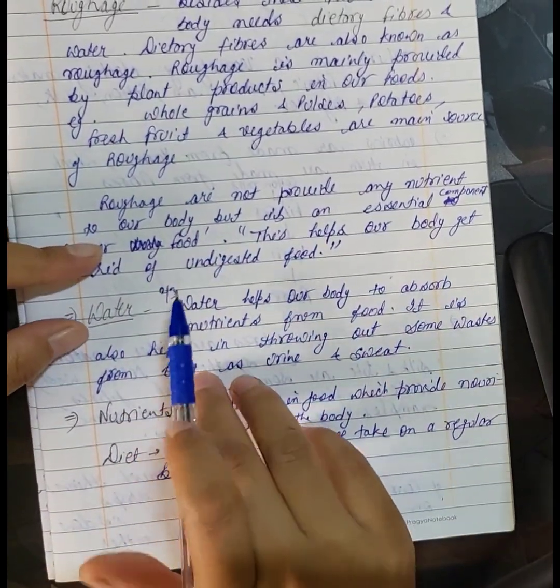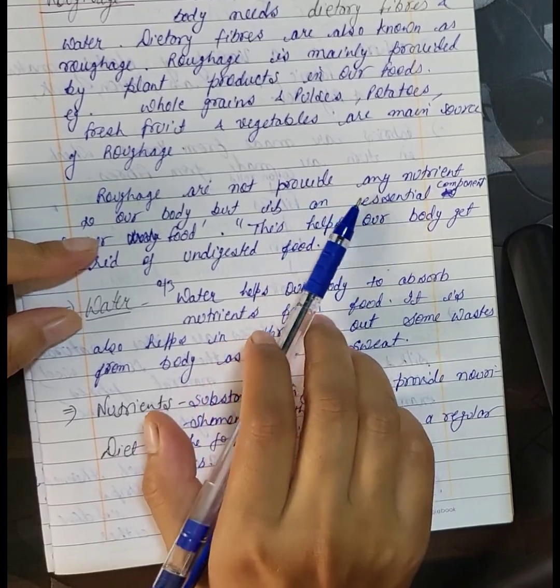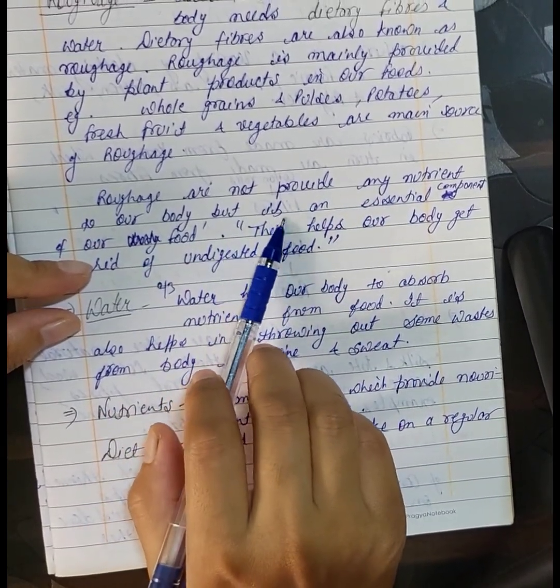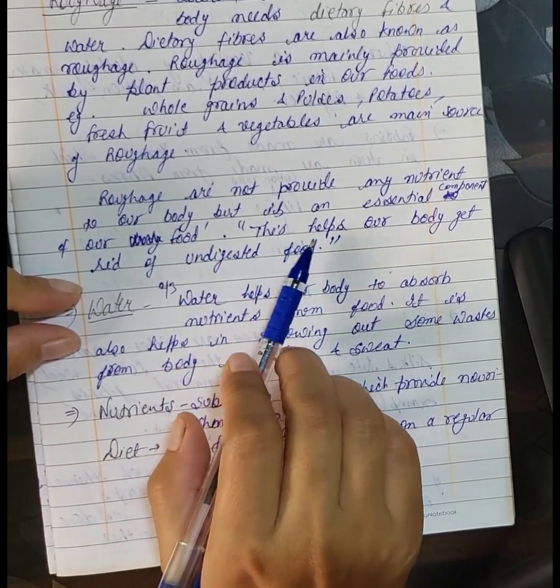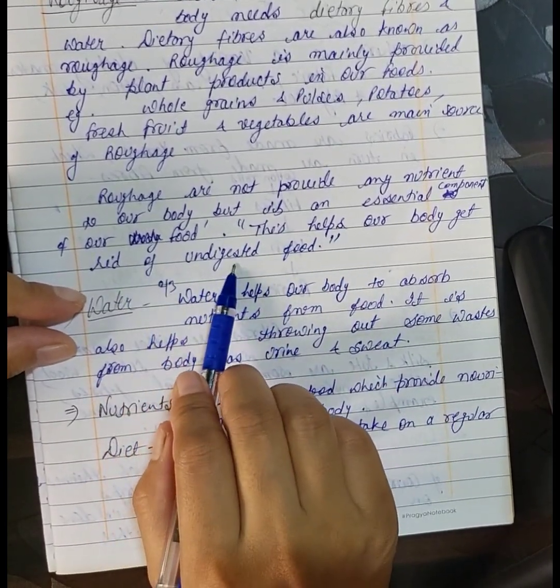And what is the function of roughage? Roughage does not provide any nutrient to our body, but is an essential component of our food. How? It helps our body get rid of undigested food.